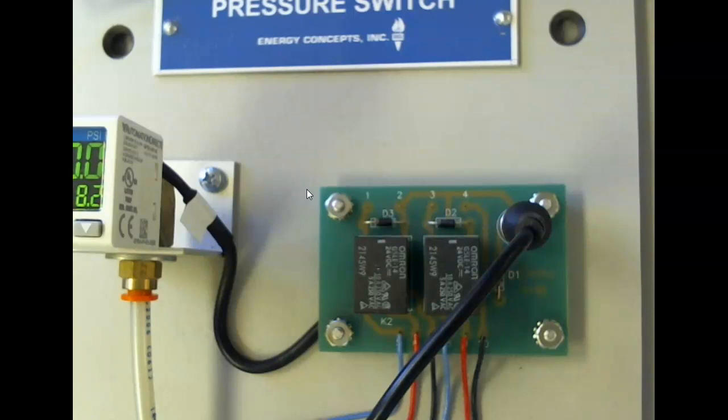So an interface means we make a connection to. What we're doing is taking a 24 volt sensor and running it through 2 relays, because this is a 4-wire sensor. Actually, it's got 5 wires. And what would the 5th wire be?